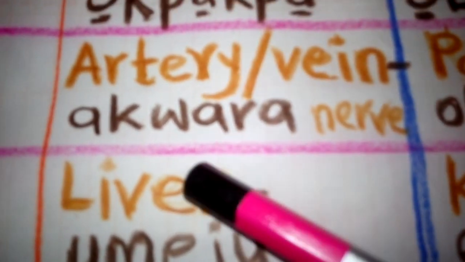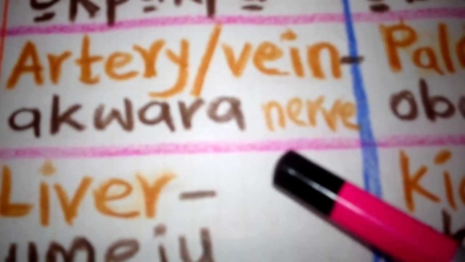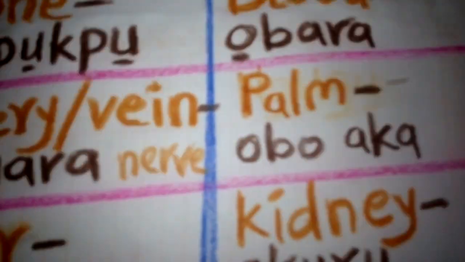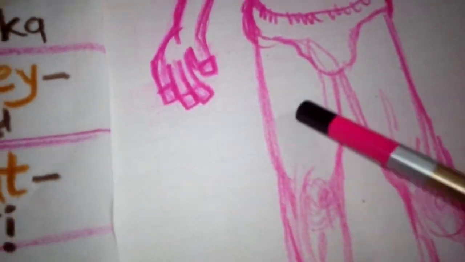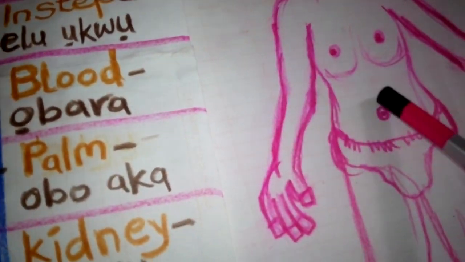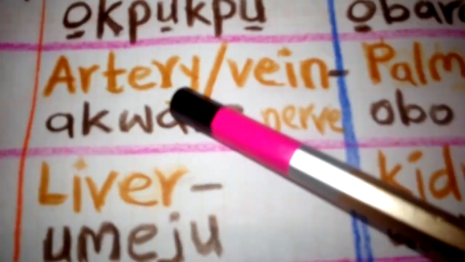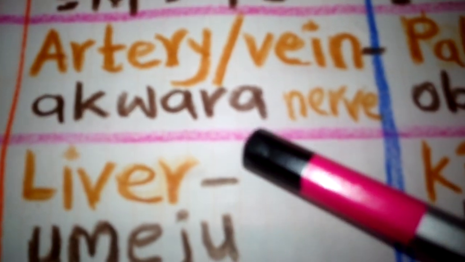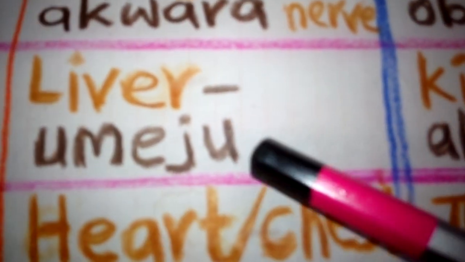Artery, vein, nerves. Vein, nerves, artery, where the blood flows all over the body. They are very fragile. Where the blood flows, they are all called aquara. Liver, umeju.